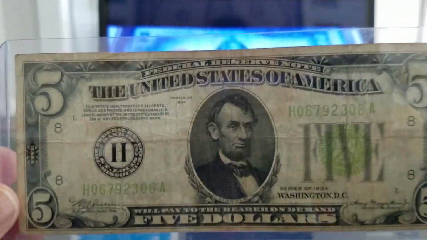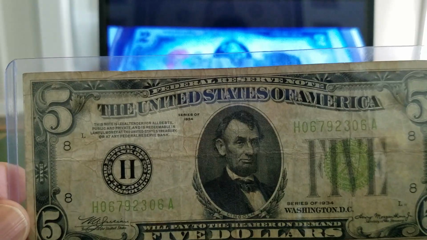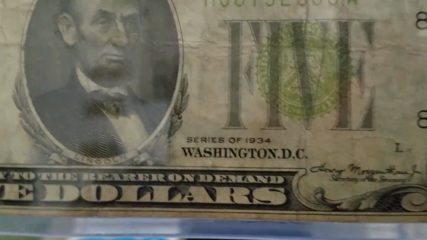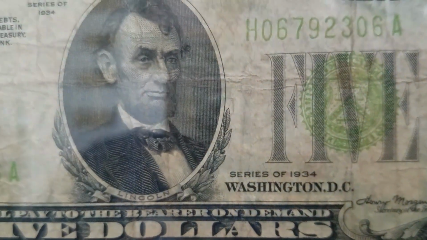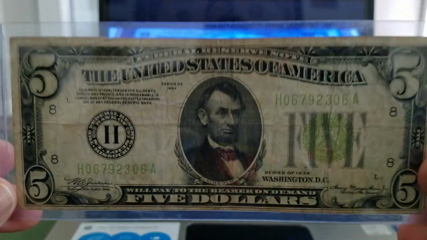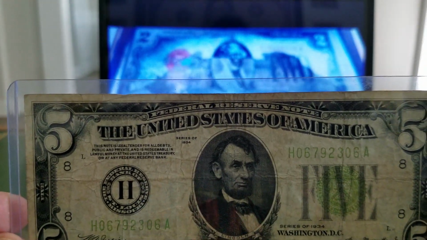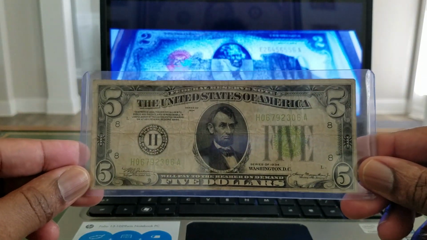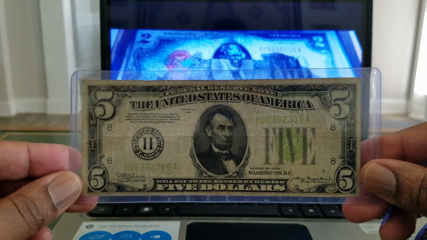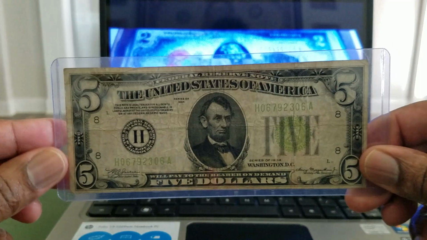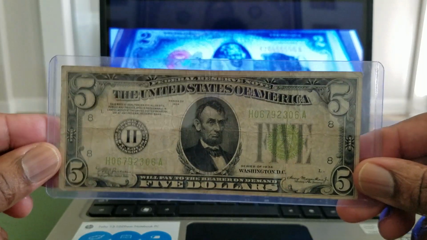So this note being redeemed in gold got dropped, and it started with this series year of 1934. So you can no longer go to a Treasury or a Federal Reserve Bank and ask to have this note redeemed in gold. So that's something different in regards to this design.